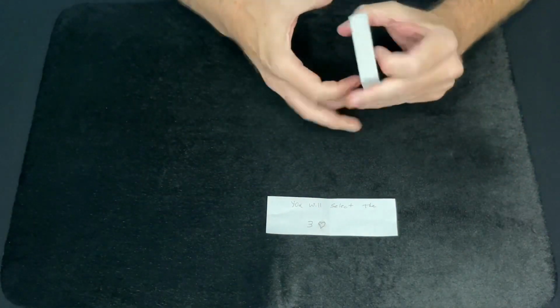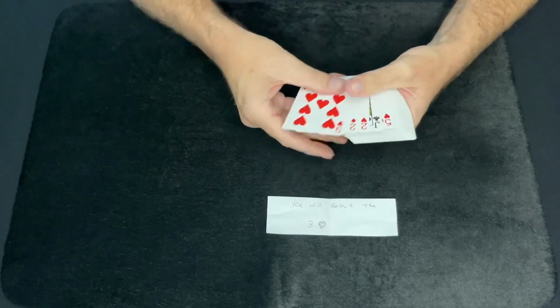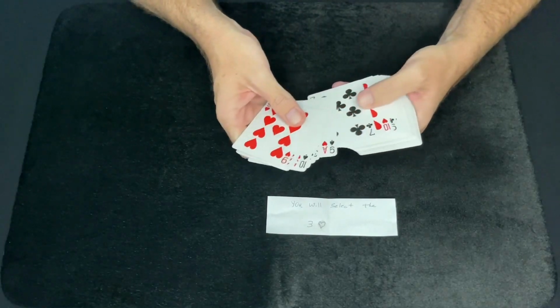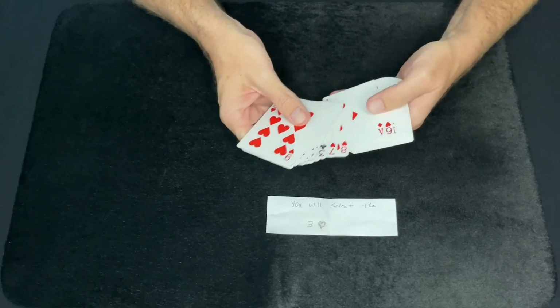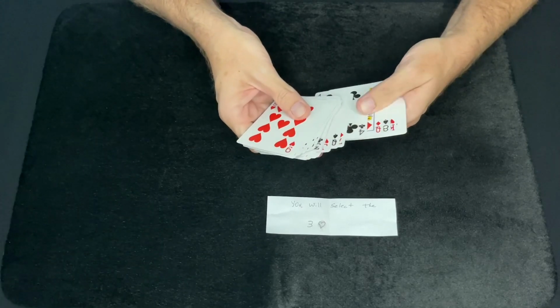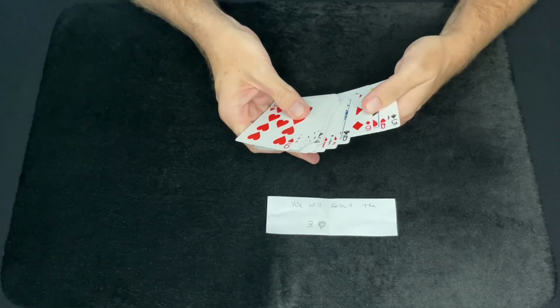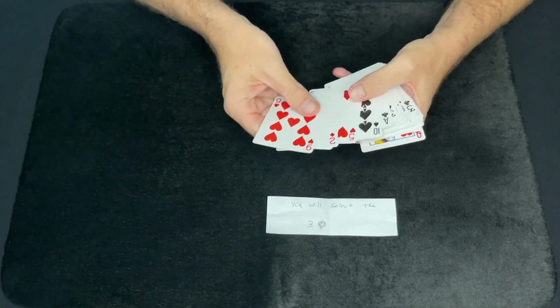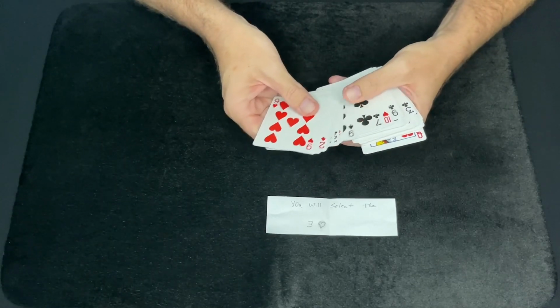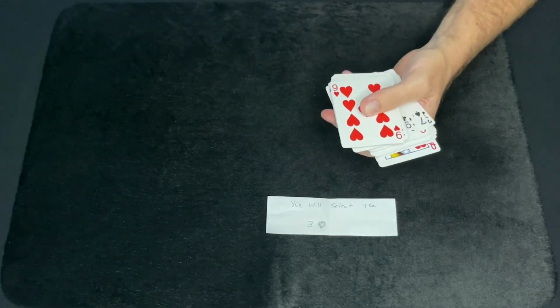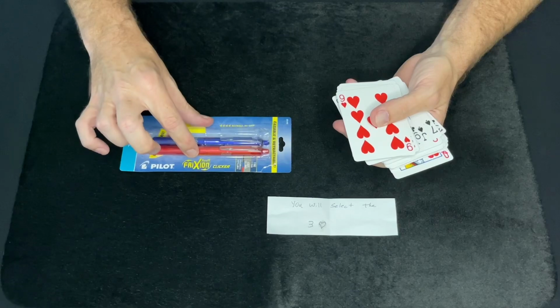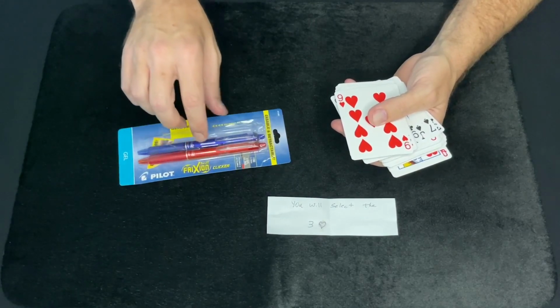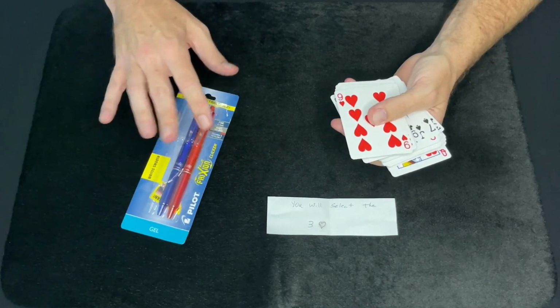All right, prediction friction. Now for the tutorial. Basically, it's just a card force. You're forcing a card and you have a prediction written down. And the neat part about it is that you can make some of the ink disappear. Now you're gonna need, and you can find these at a Walmart or a Target or online, any one of these pens, okay? They're called Frixion pens, hence the title of this video, okay?